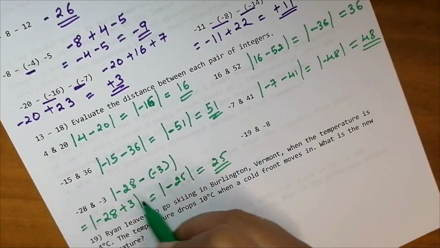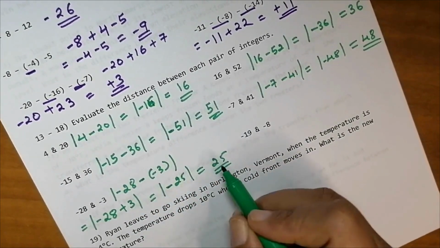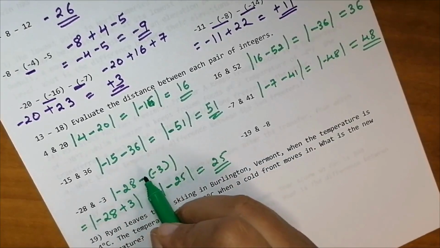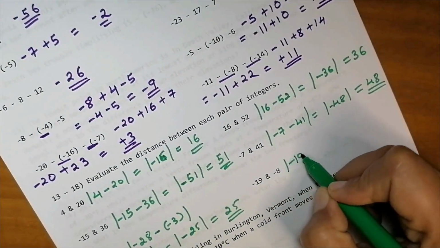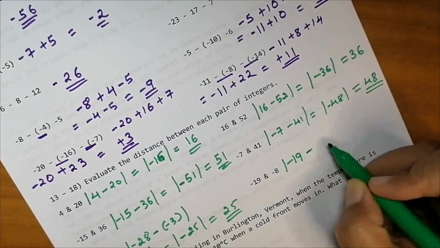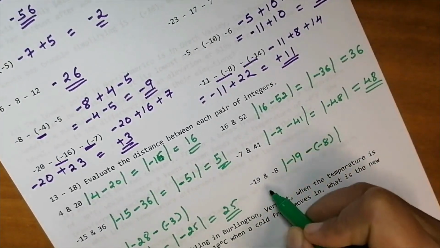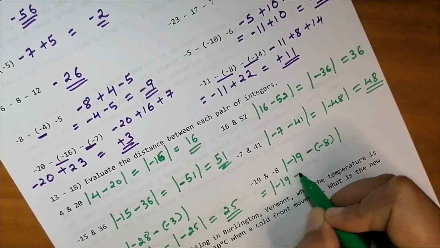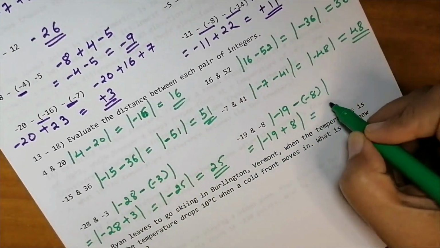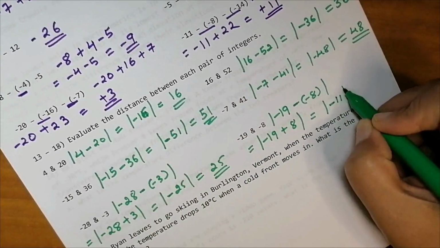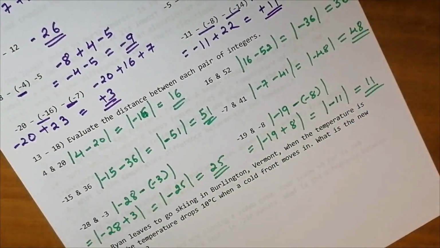So this is how we do it. Be careful with the signs of the number, positive, negative. To find distance, we are always subtracting. Then the next one, minus 19, we subtract the next number, minus 8. So this becomes minus 19 plus 8, which is equal to minus 11, the absolute value of minus 11, which is 11. So that is it.